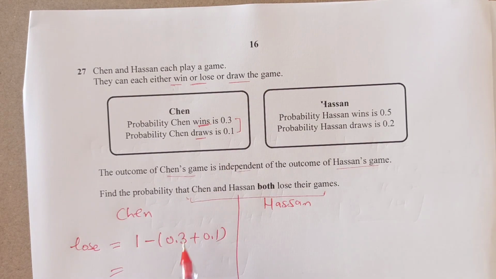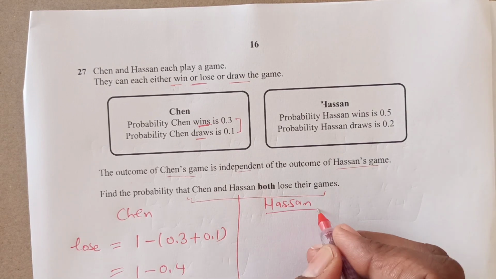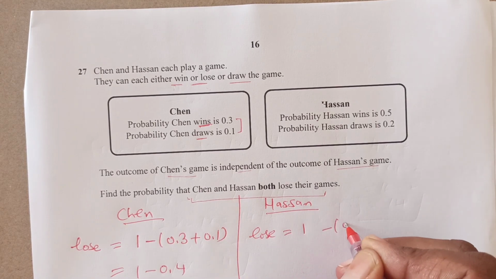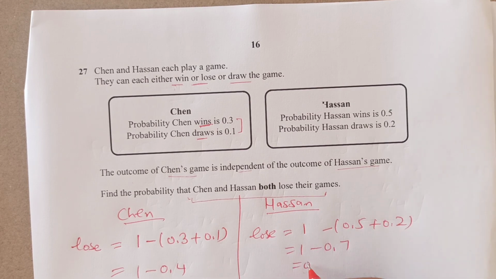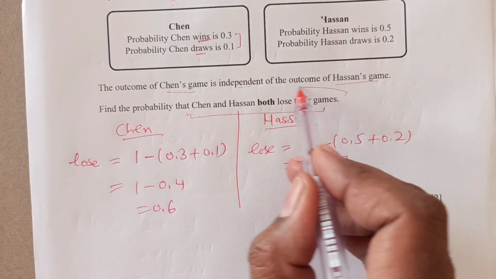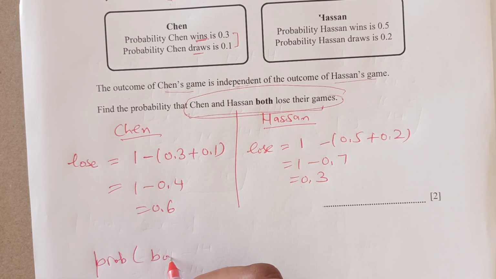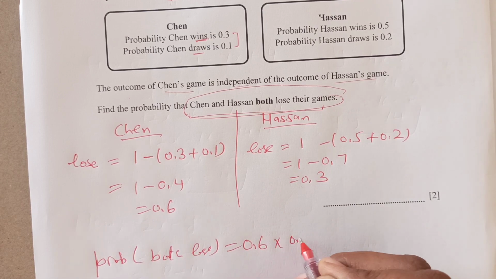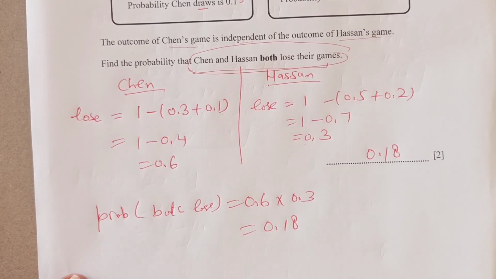So the total should be 1. So we are going to subtract this. This is 0.6, right? And same for Hassan. The probability to lose is 1 minus 0.5 plus 0.2. So 1 minus 0.7, this is 0.3. Now the question is find the probability that Chen and Hassan both lose. Both lose means we are going to multiply 0.6 times 0.3, which is 0.18. So the final answer is 0.18.